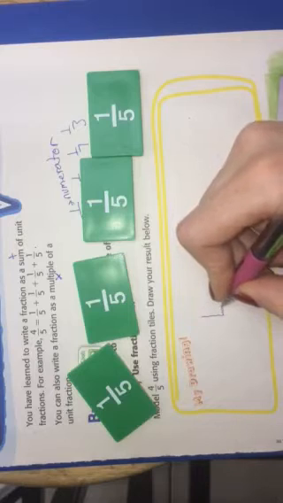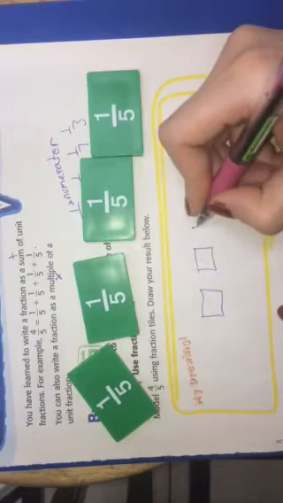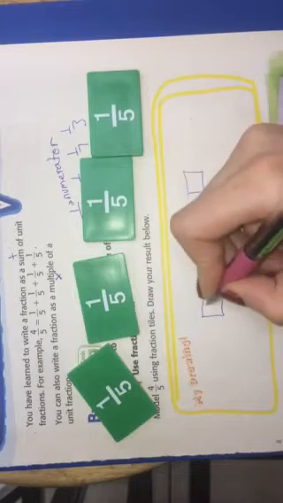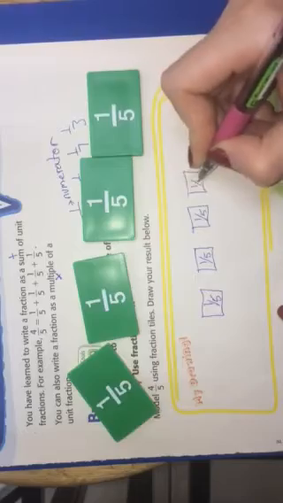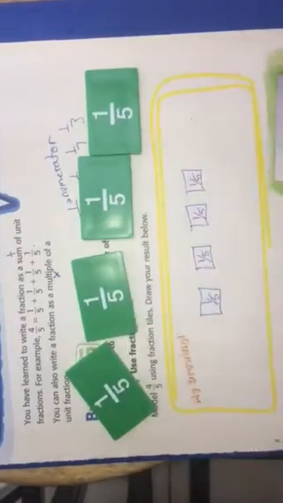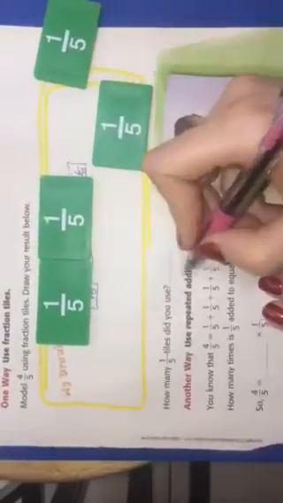So, model 4/5 using fraction tiles. And it says draw your results below. So for me, I'm just going to do 1/5, 1/5, 1/5. How many 1/5 tiles did you use? Well, there was 4 of them, right? 4. So I used 4.